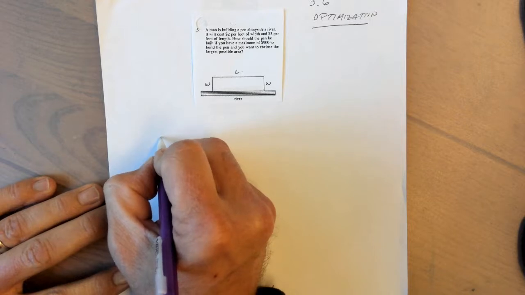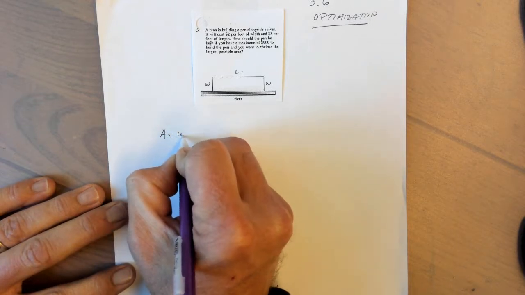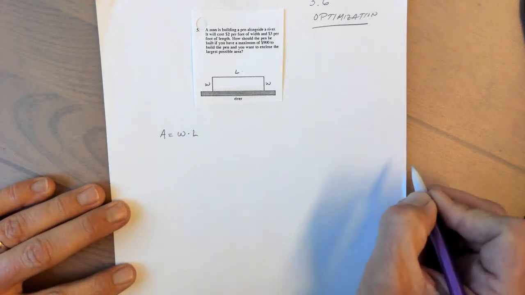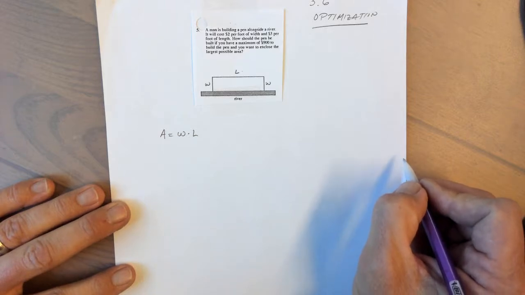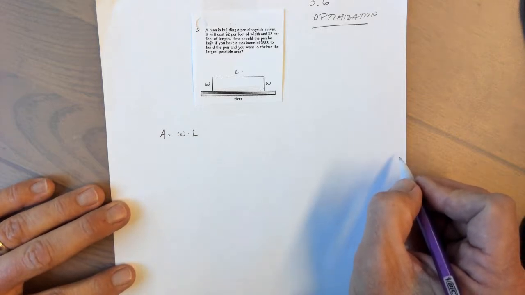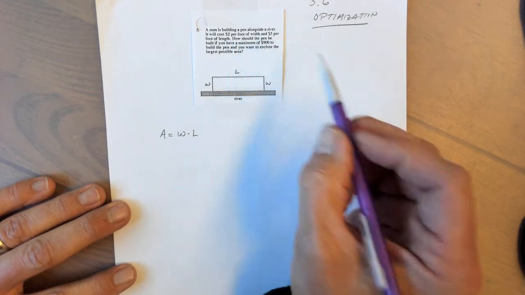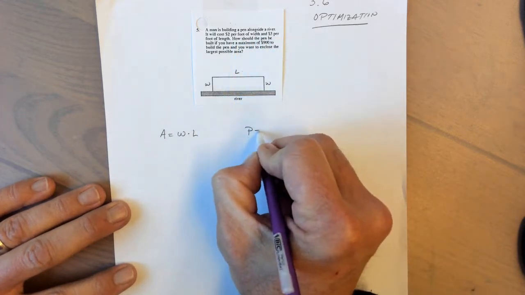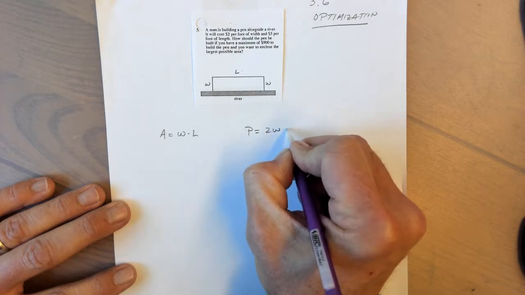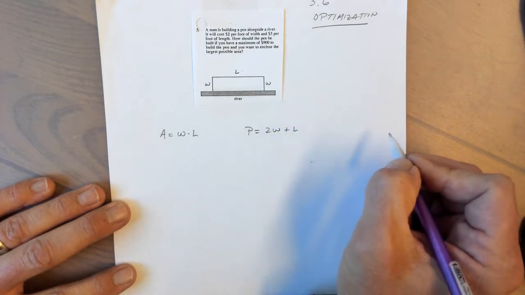So the equation that we're trying to maximize, the area, is the width times the length. But we have this constraint, and it has to do with the dollars, which refers really to our perimeter. So our perimeter formula would be 2 times the width plus the length.